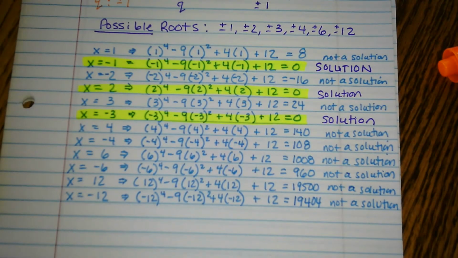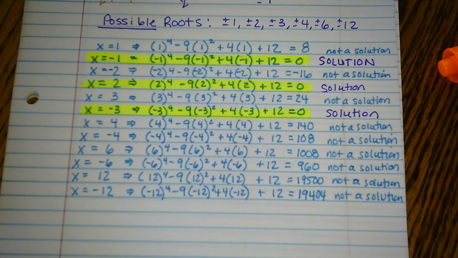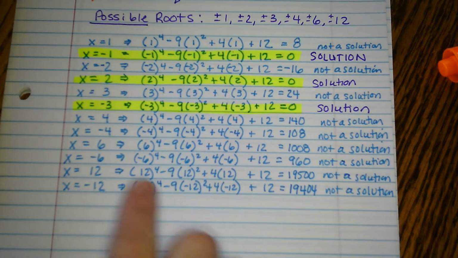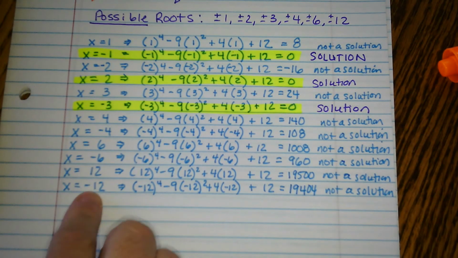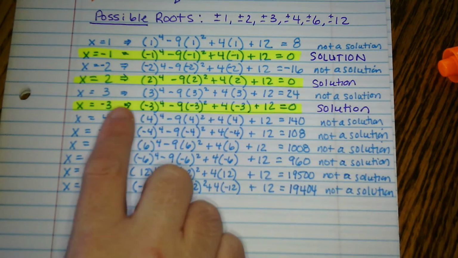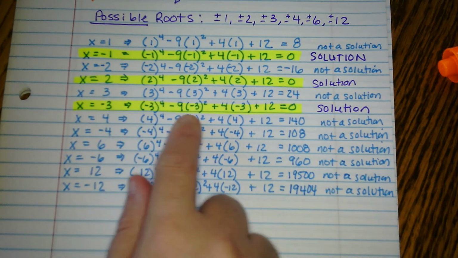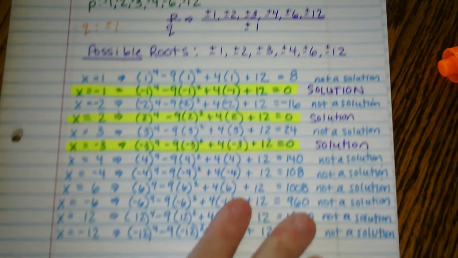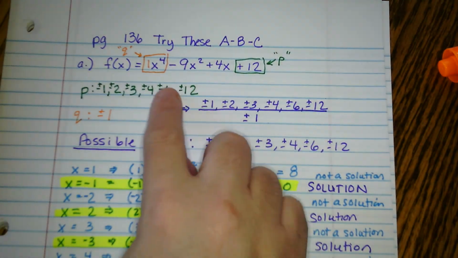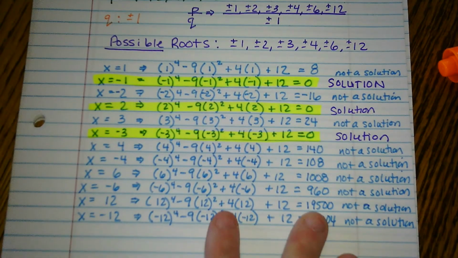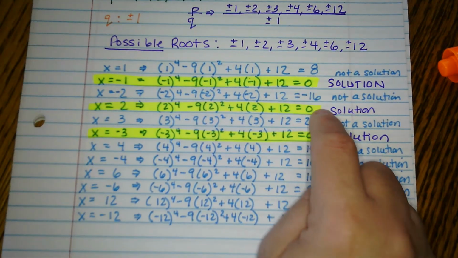Woo, okay, so it looks like this magically appeared to you, but it took me about 5 full minutes to get the rest of these done. I went through and I substituted in every single possible root from our list, and I only got one more solution, and that one was at x equals -3. Now, because our polynomial is 4th degree, it can have up to 4 real roots. This one only has 3 real roots.